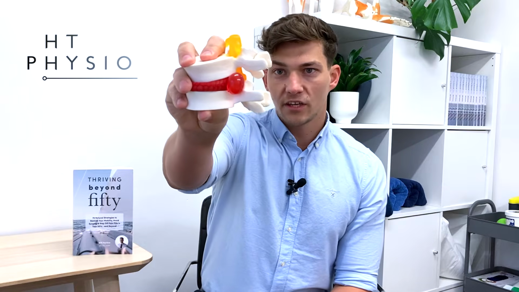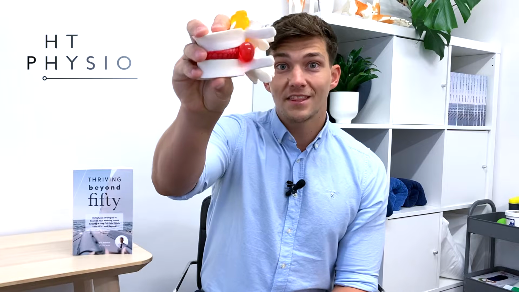So a bulge can come in and out. It often depends on where we are in terms of sitting or moving. Sometimes it will be bulging out, sometimes it will be back into the center of the disc. But if that bulge comes out at such an angle that it touches that yellow thing there, that's a nerve root and that is going to cause sciatica. So that's what a bulging disc is.